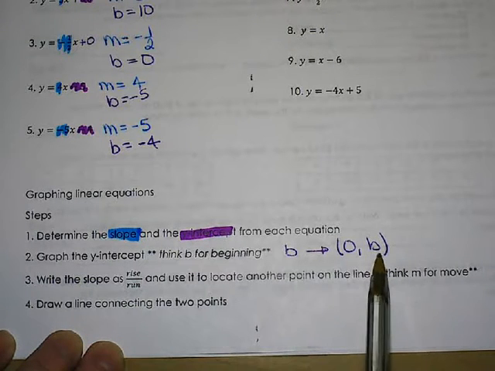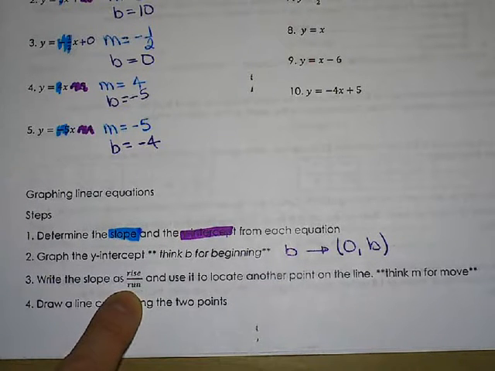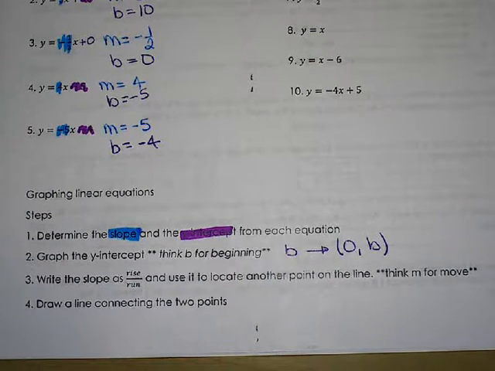It is the number on the y-axis. Step 3, we're going to write the slope as a fraction of rise over run, and we will use it to locate another point on the line. Think M for move. So remember, when we created our triangle, we'll be using that same concept to locate the next point. Then you draw a line connecting the 2 points.